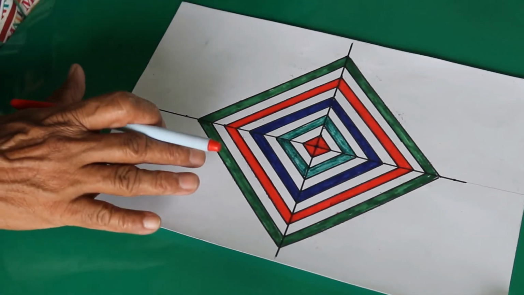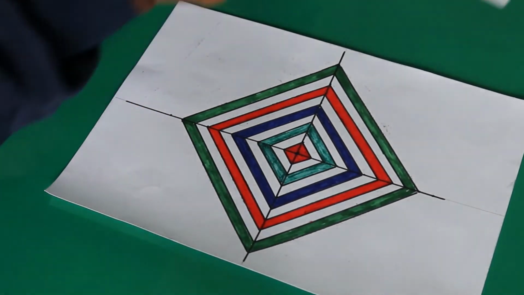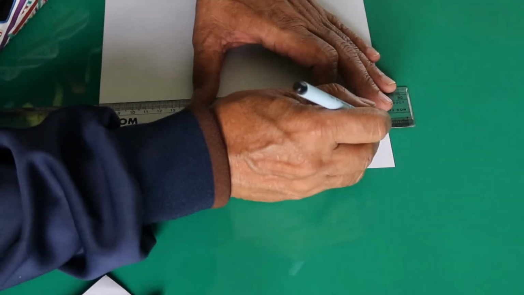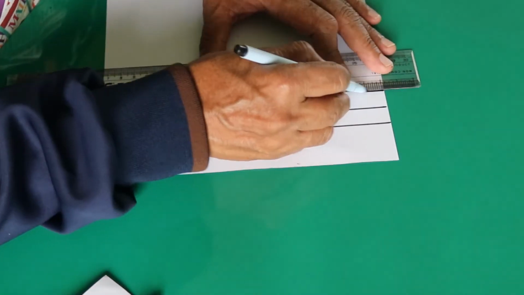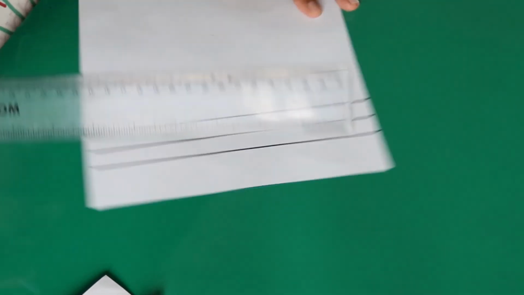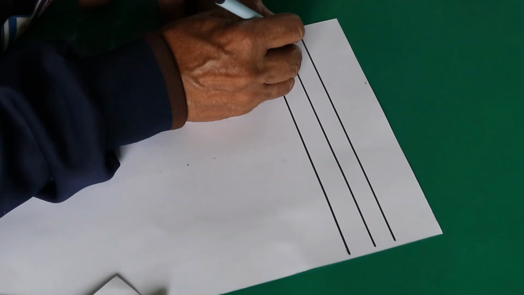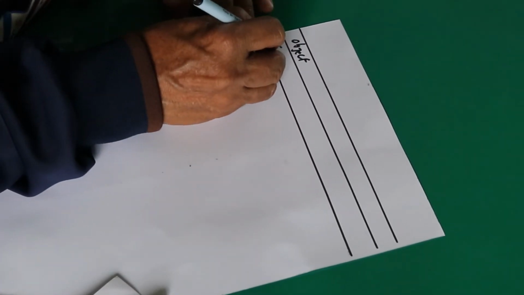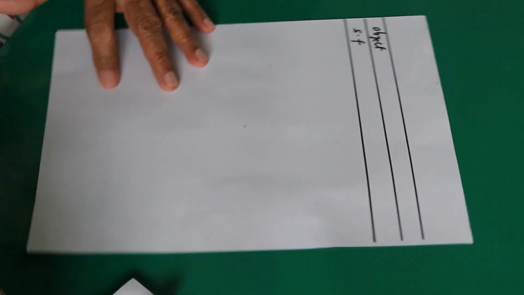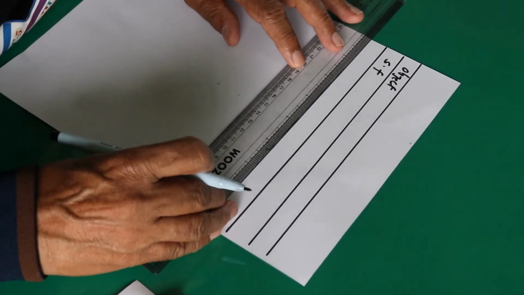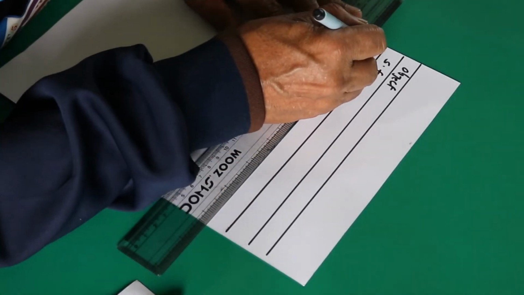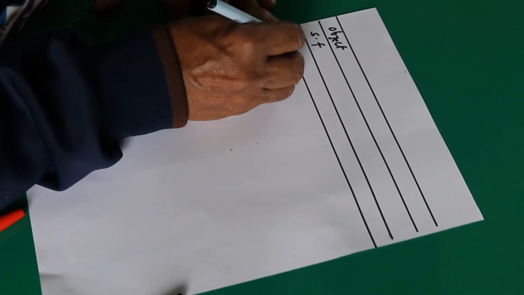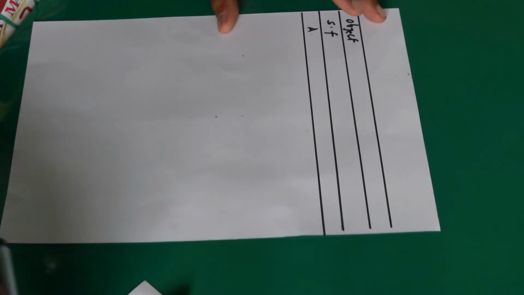Now with this finding, let's make a table of values. We have the object here, and we have the scale factor here, and we have the area here. So with this one, what we can do?